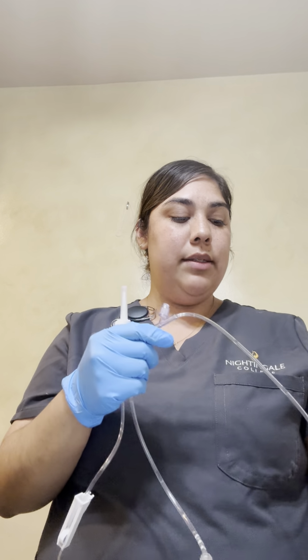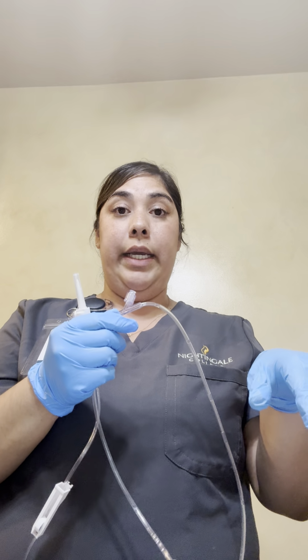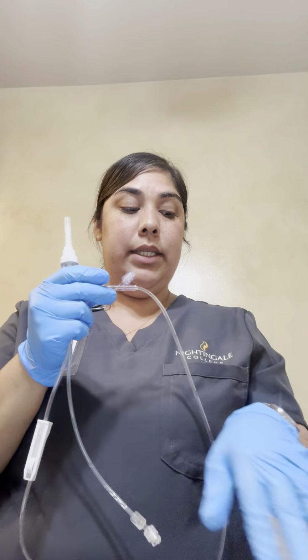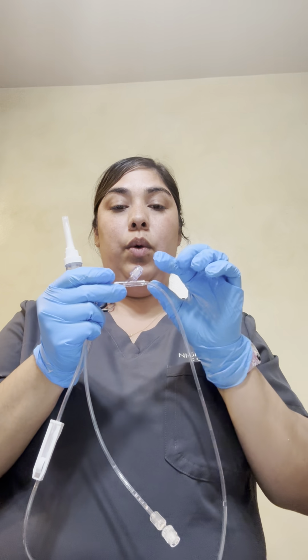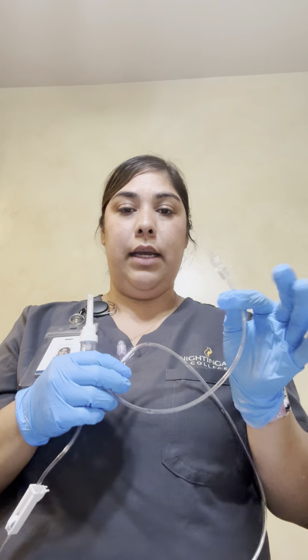This is where you'll have the second tubing, which is this one, where the medication is, because the first one, the main line, will be the fluid. The medication, the second bag, and the second tubing will go here. And of course, we would sanitize before we connect. And this would be our main port that goes straight into the IV access, IV port.